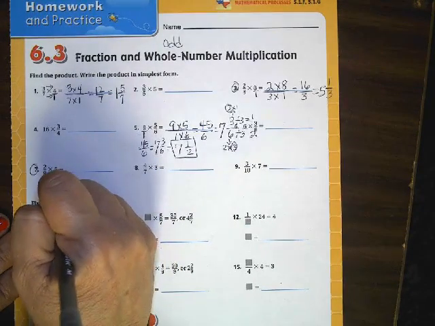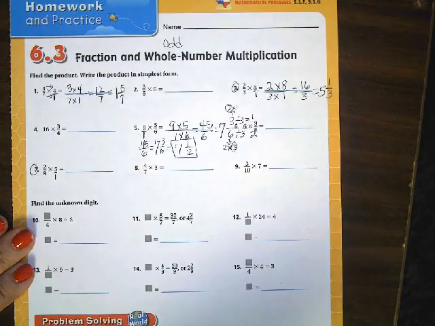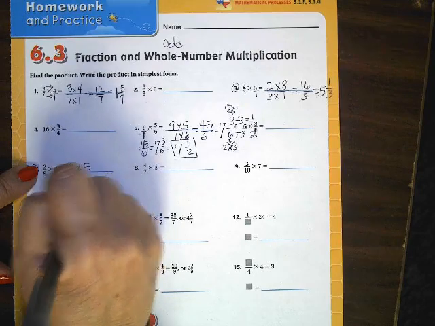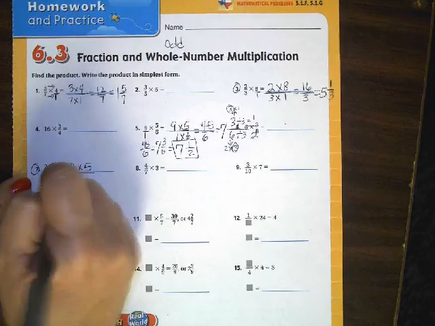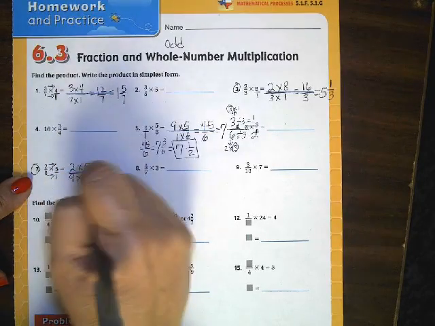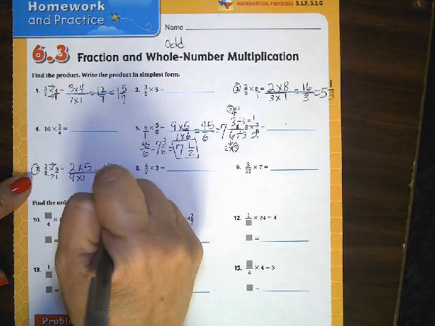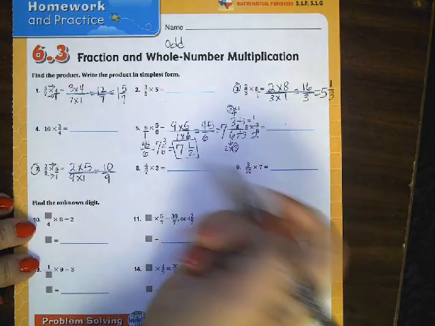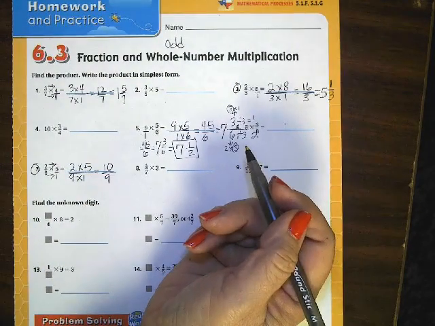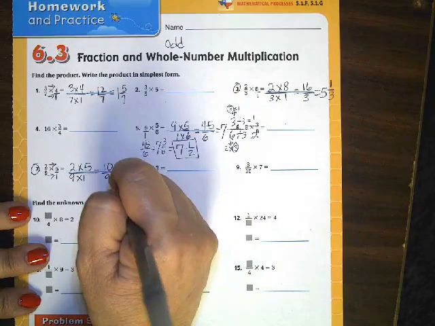All right, let's look at number 7. My dividing bar, make my whole number into a fraction, and I'm ready to begin. 2 times 5, because I'm going straight across. 9 times 1. 2 times 5 equals 10 over 9. So mixed number or whole number? It's going to be a mixed number.